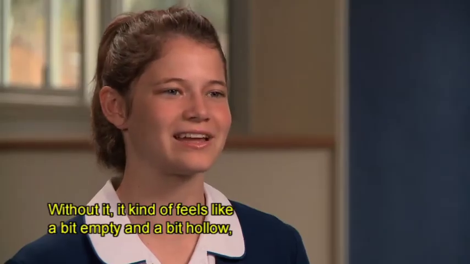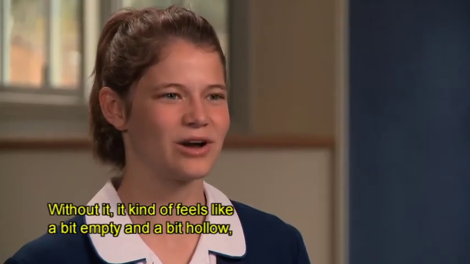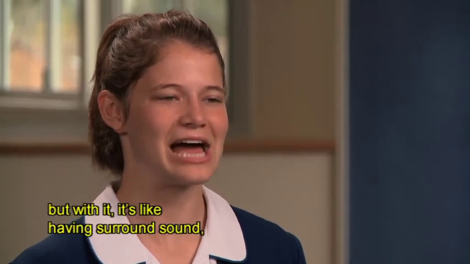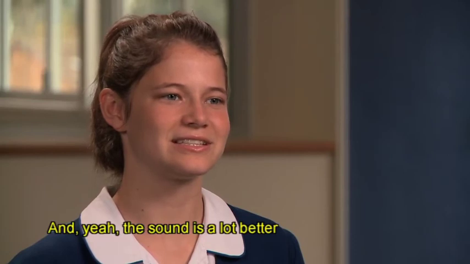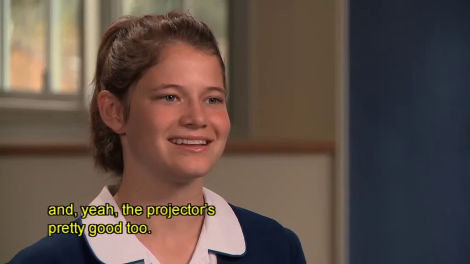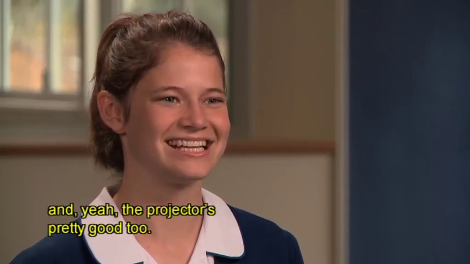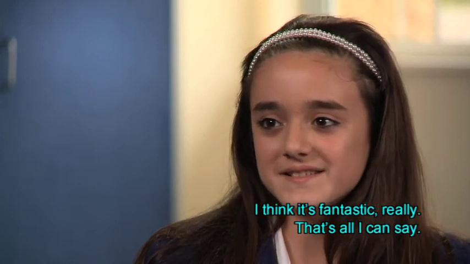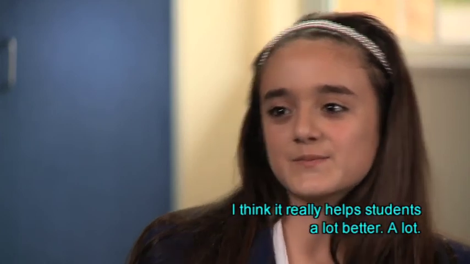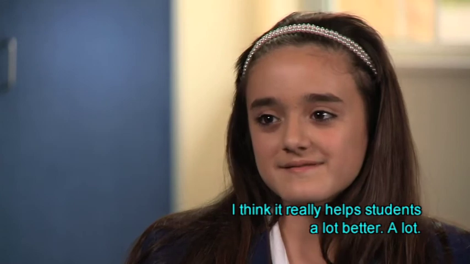Without it, it kind of feels a bit empty and a bit hollow, but with it, it's like having surround sound, being at the movies, and yeah, the sound is a lot better, and the projector is pretty good too. I think it's fantastic, really. That's all I can say. I think it really helped students a lot better, a lot.